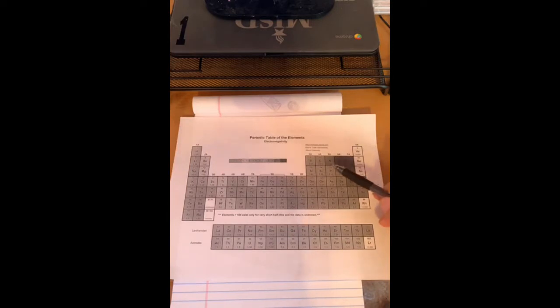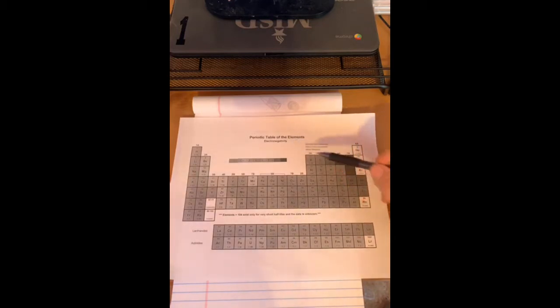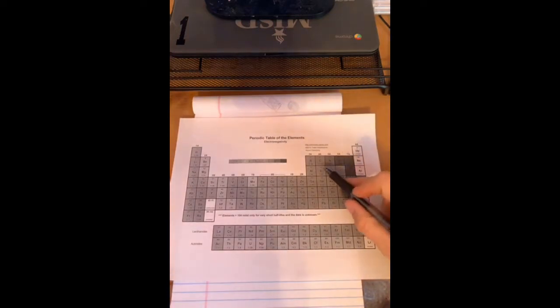It had all these different numbers on here. So this was a specific type of periodic table based purely on electronegativity, okay? So if you look at these numbers, a 2.04, 2.55, 3.04, these are the numbers that you're going to look at.